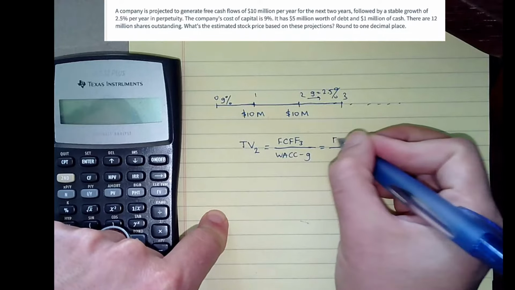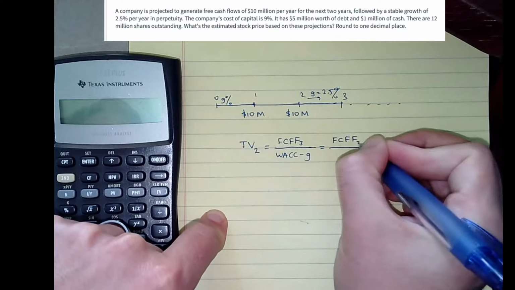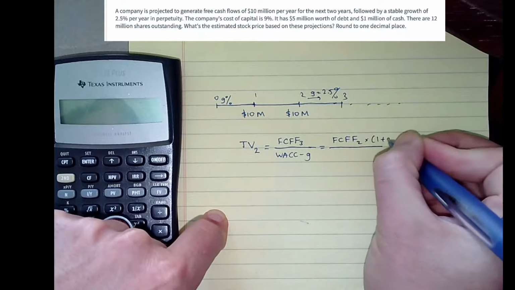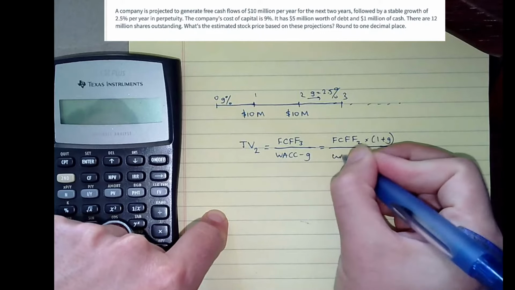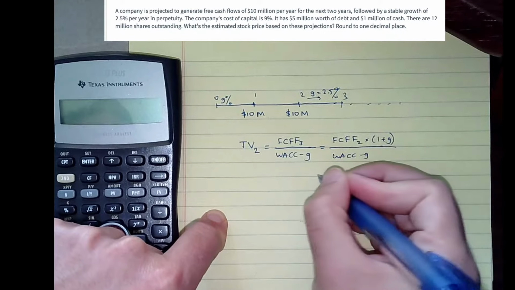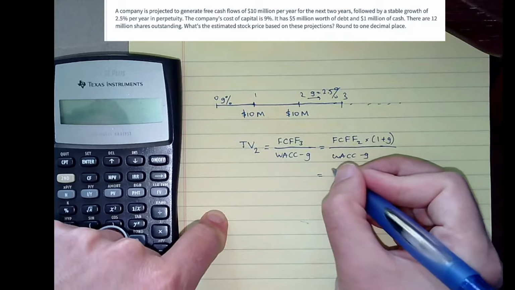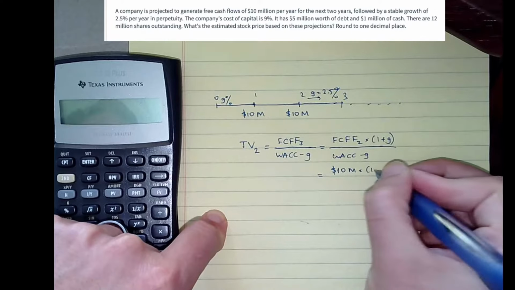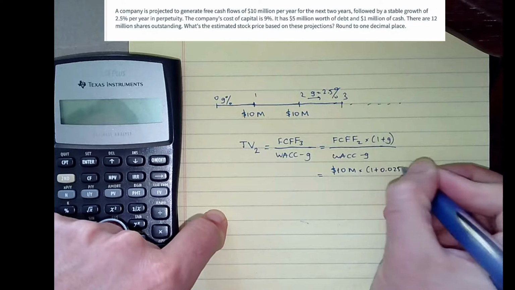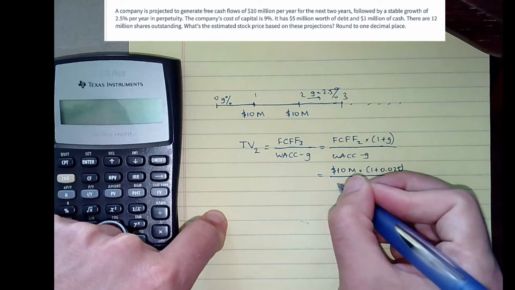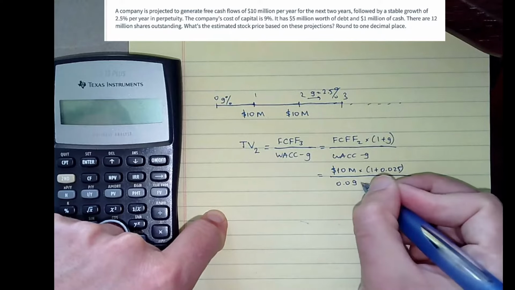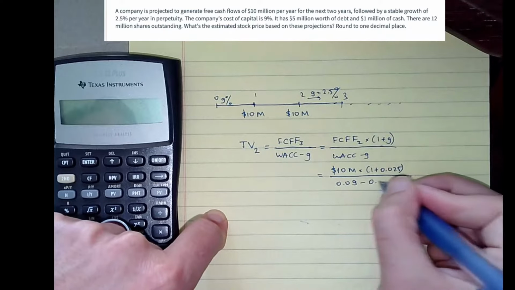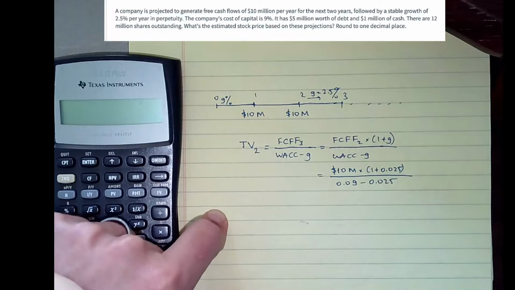So this is going to be FCFF2 times 1 plus G divided by WACC minus G. So this is going to be 10 million times 1 plus 0.025 divided by 0.09, our discount rate, WACC, minus 0.025, the growth rate, right?